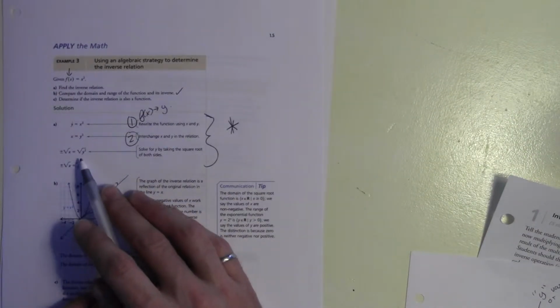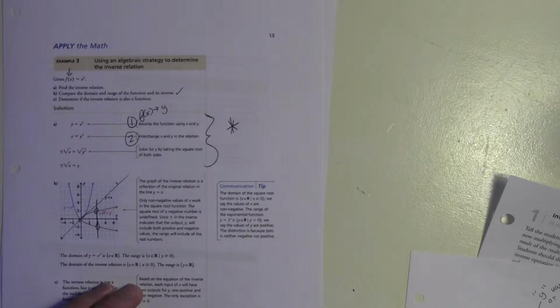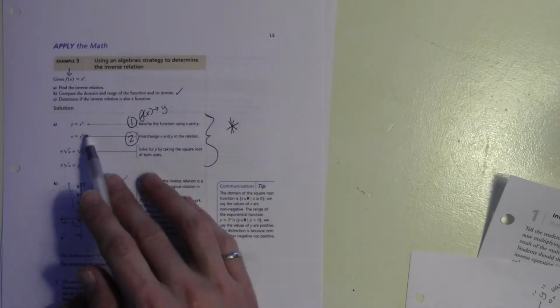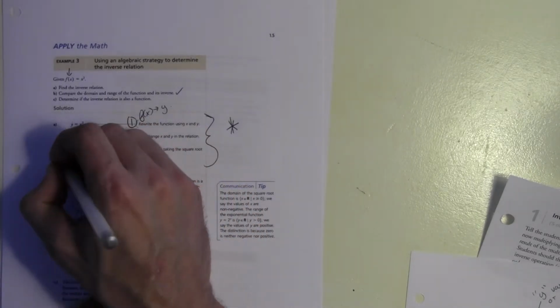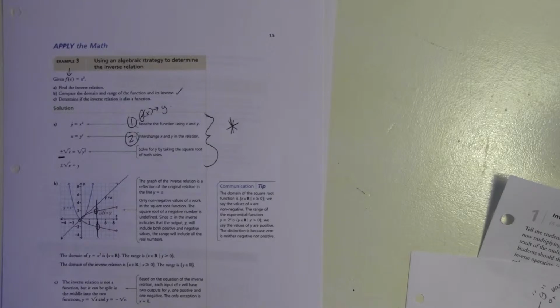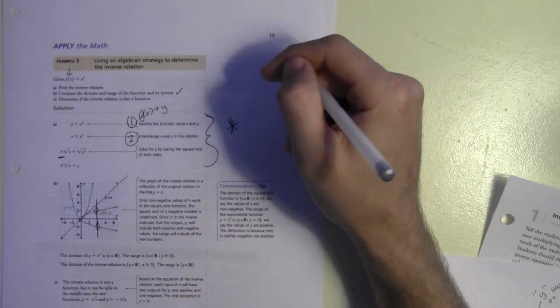And then the last step, which is arguably the hardest, is to solve for y. So they need to take the square root of both sides. In this case, because it's a square, we need to put plus or minus in front of the square root. Everybody tell me why? Because when you take the square root of a number, it could be either positive or negative.